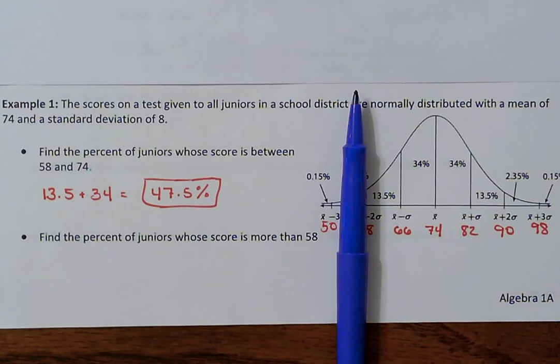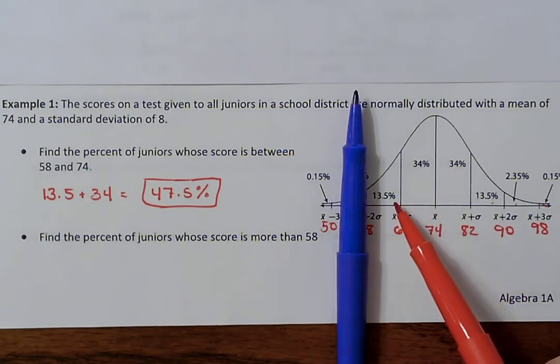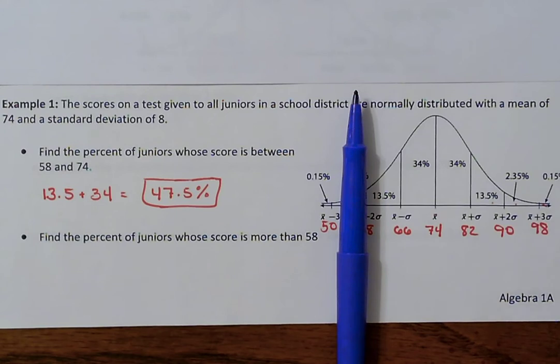So that means we're going to take 13.5, 34, 34, 13.5, 2.35, and 0.15. So we're going to add all the numbers up to the right of 58 because those are the ones that are larger or more than 58.